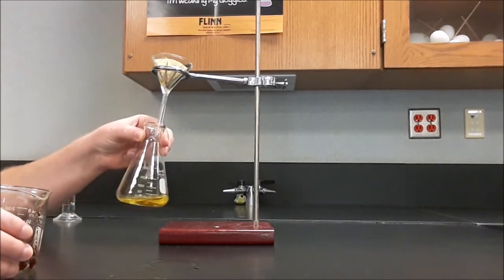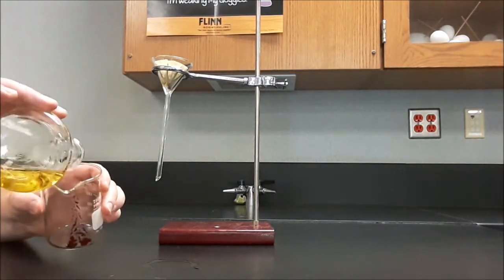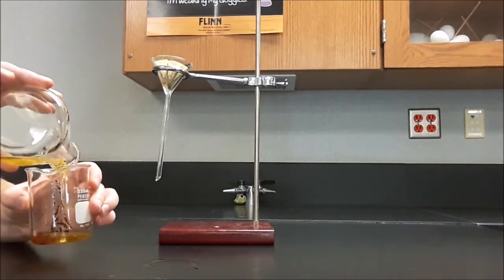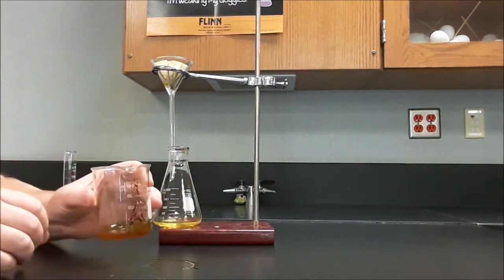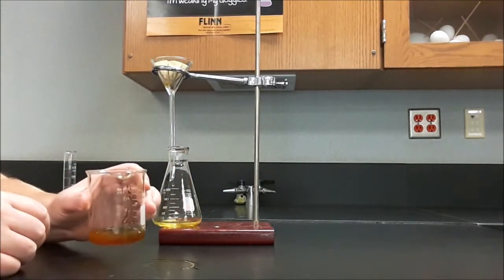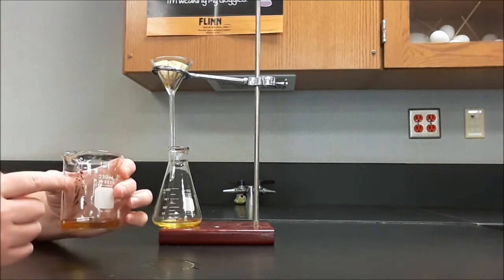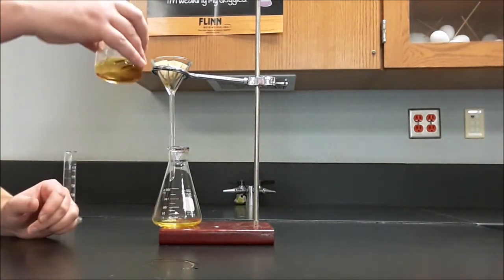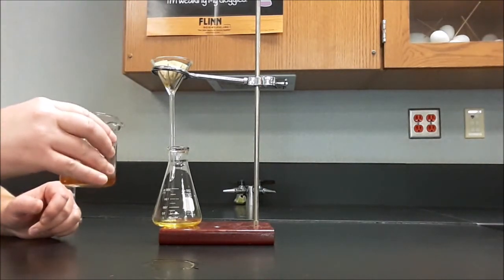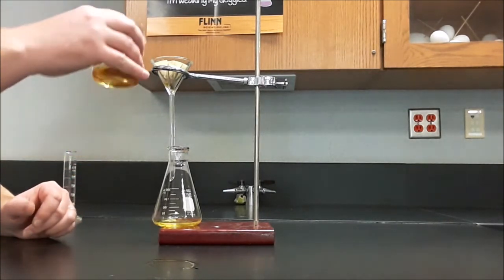So what I'm going to do, since this looks to be pretty done, is take this and pour it back into the beaker. I don't have to use all of it. I'm going to go for a second round here. I'm going to swirl this up because some of the precipitate got stuck on the side of the beaker there. So I'm going to give it a second go. I'm going to swirl it up, and then I'm going to try to dump it in as quickly as possible. And if I didn't use too much, hopefully I won't overflow the filter paper.